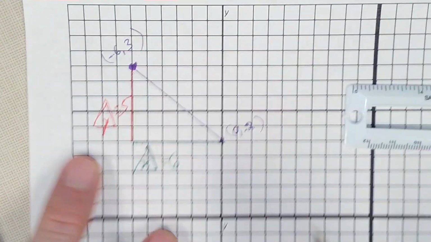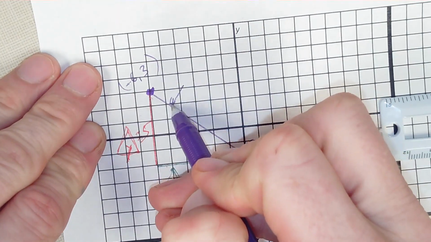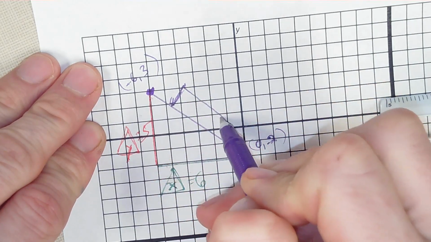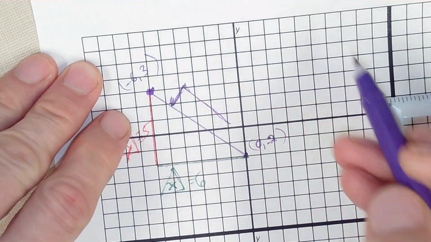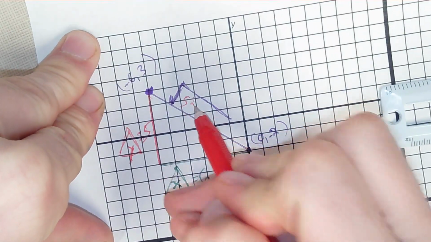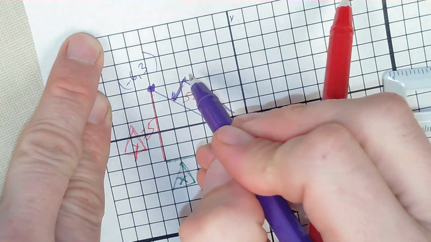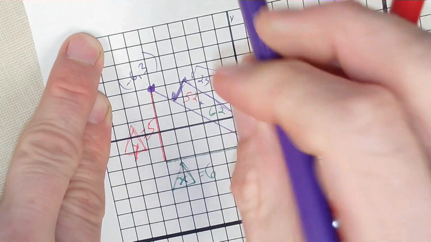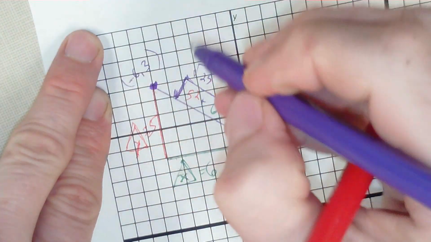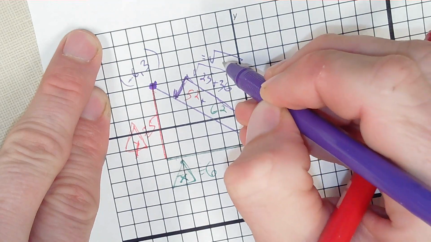So if you remember the Pythagorean theorem, the hypotenuse is equal to the square root of both of those legs squared and added together. So it's the square root of 5 squared plus 6 squared, which is the square root of 25 plus 36, which equals the square root of 61.